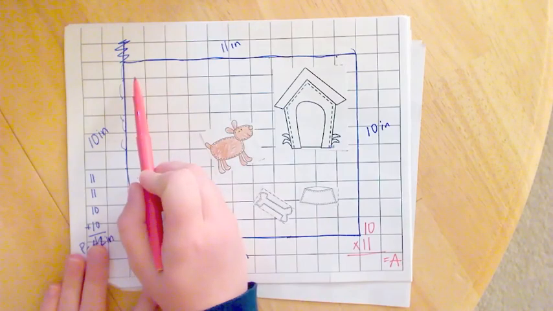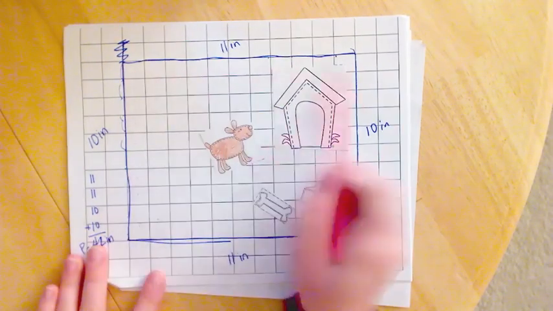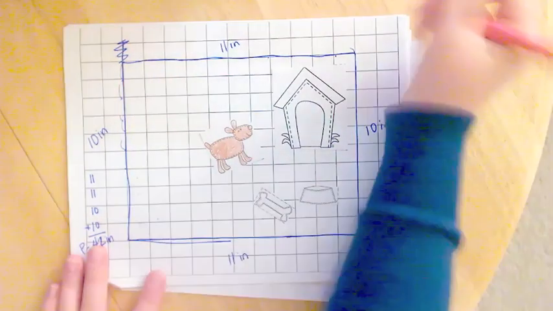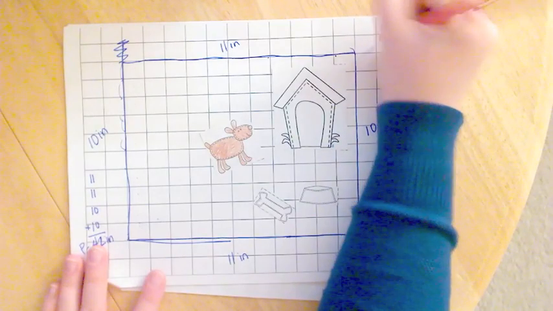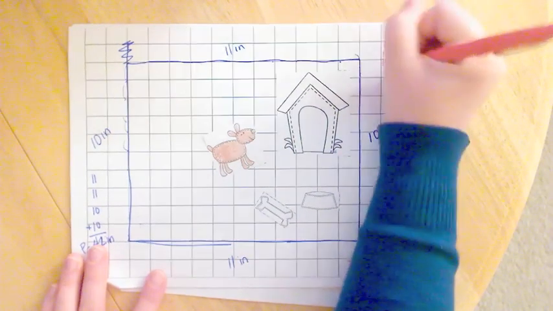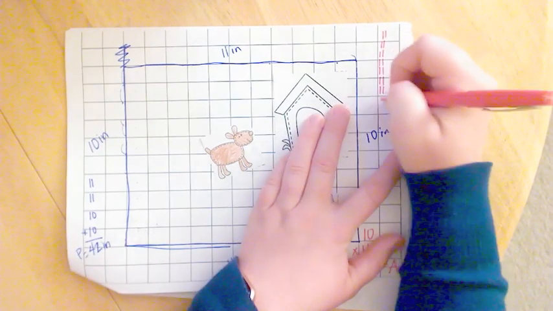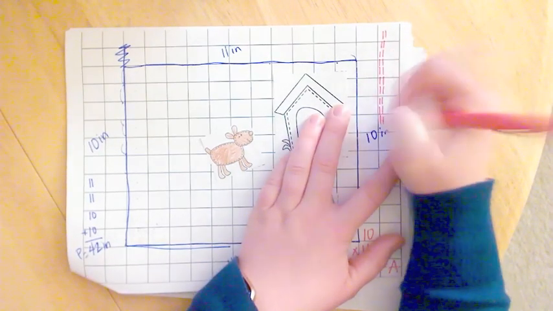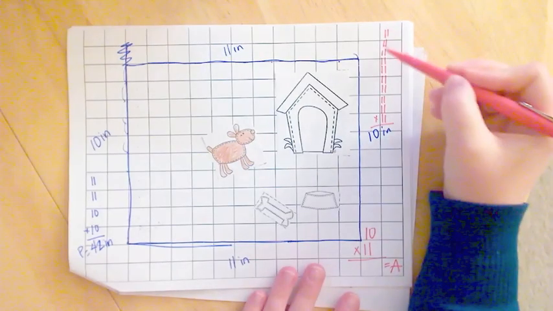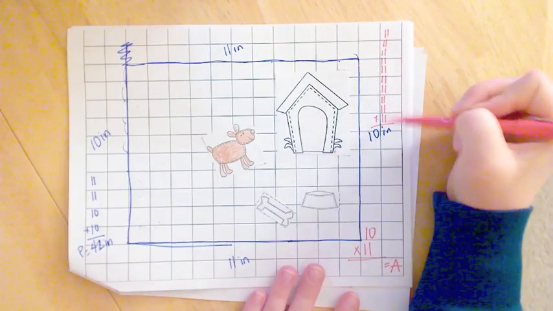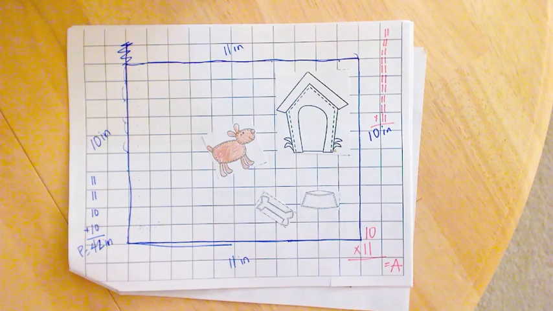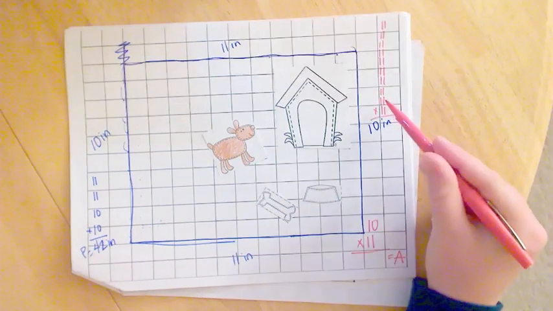So I have 11 in this row, and I could add 11 10 times. I could add it up 10 times, which we know is the same as doing multiplication, just that repeated addition.